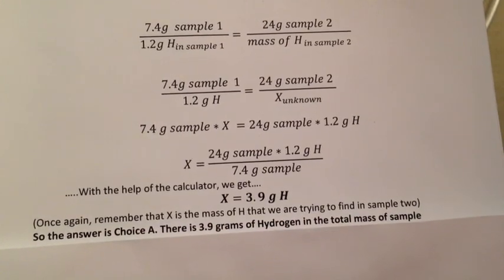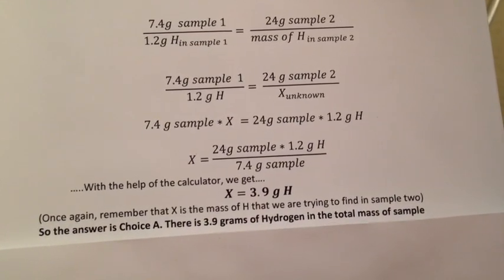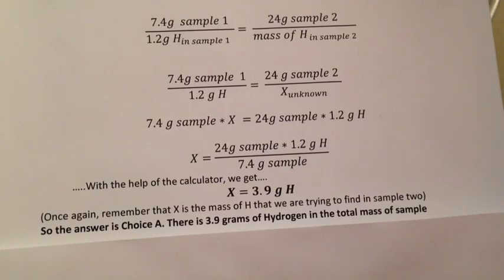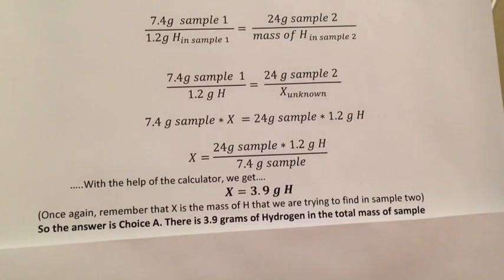So the answer is choice A. There is 3.9 grams of hydrogen in the total mass of sample 2.